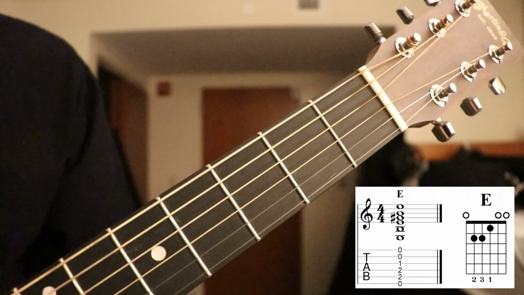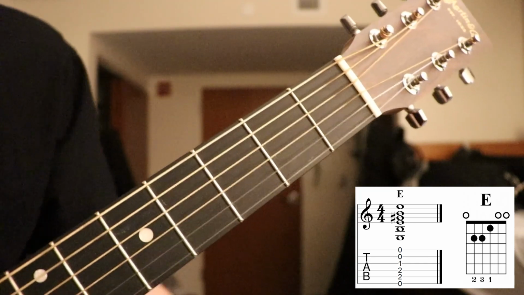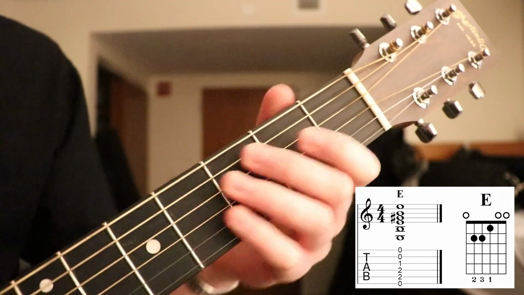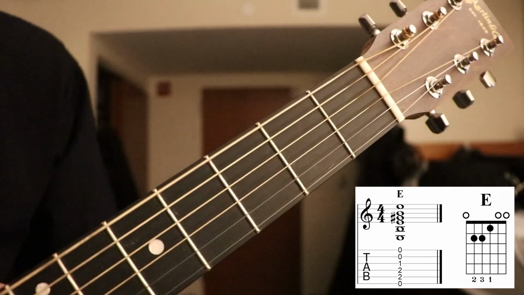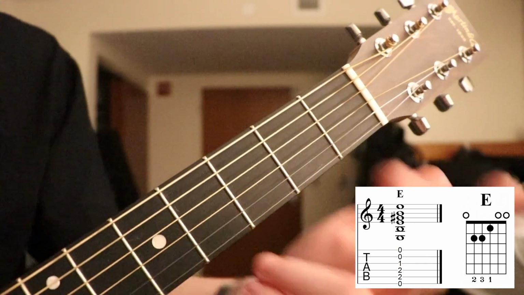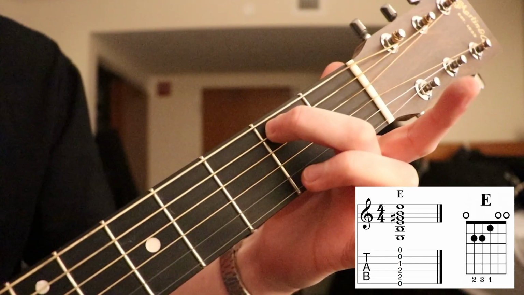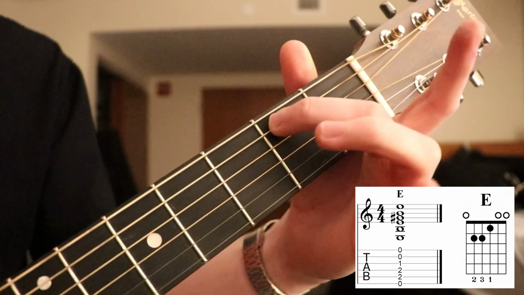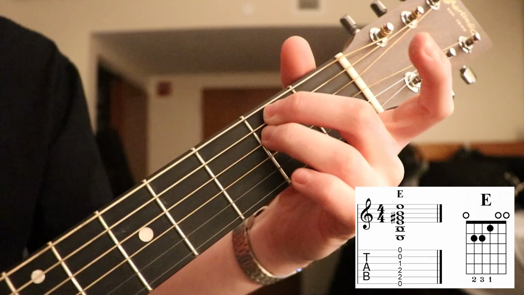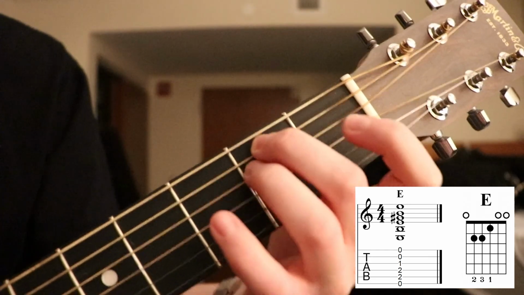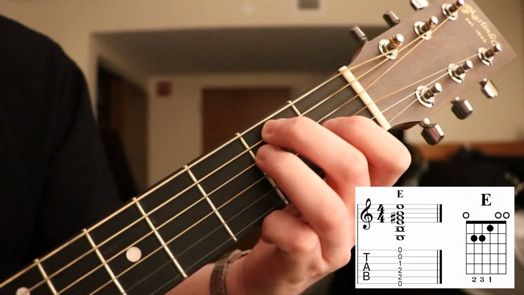So as you can see, we have our tabs. It says tab on the left, and we just do exactly what we learned with tabs. So for this E major chord, we're gonna play open on the low E string. I'm gonna take my middle finger and put it on 2 on the A string. I'm gonna take my ring finger and put it on 2 on the next string, the D string. And then I'm gonna take my first finger and put it on the first fret of the G string, just like in the diagram.